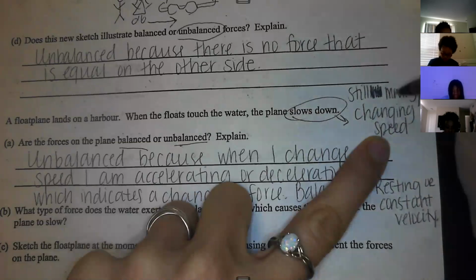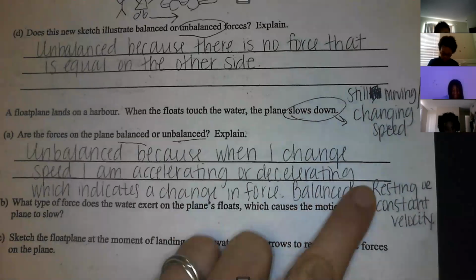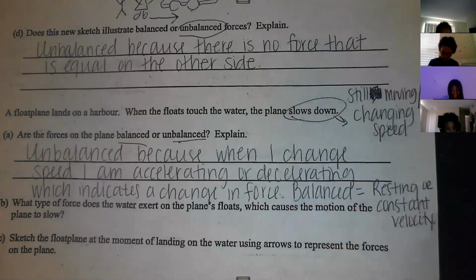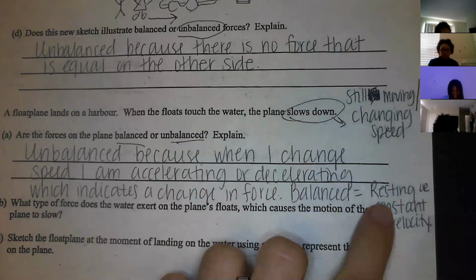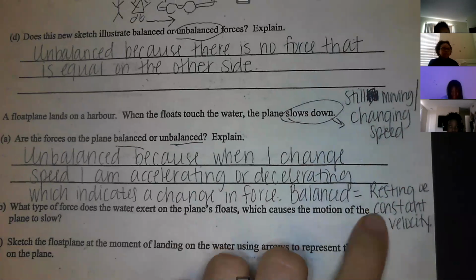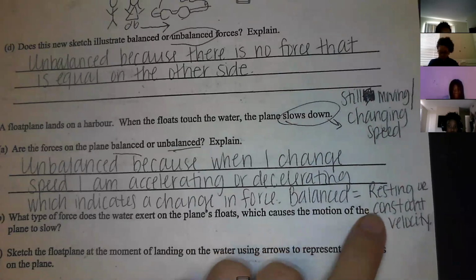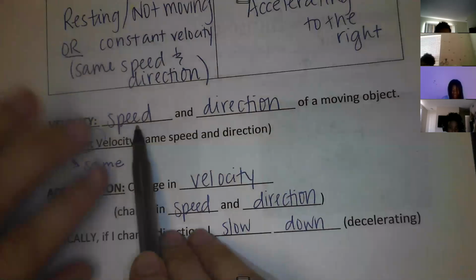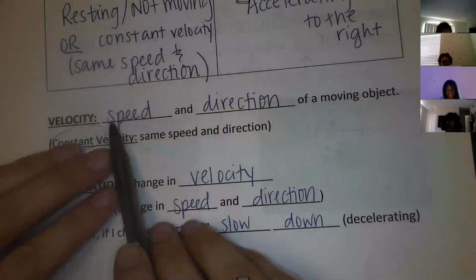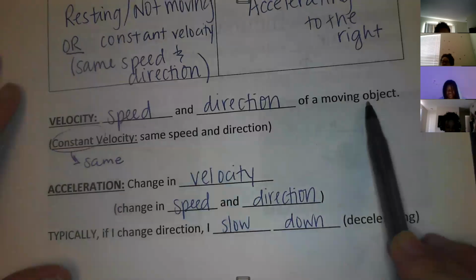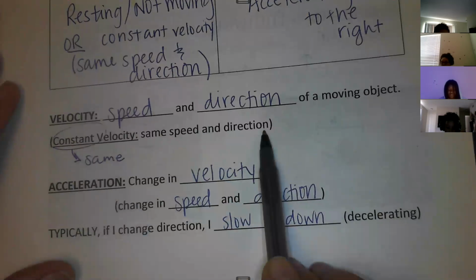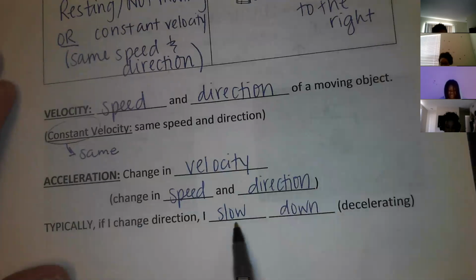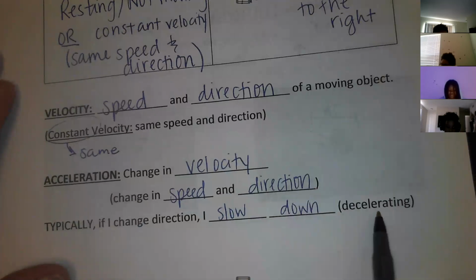If I'm still moving, I can't be resting. And because I'm changing speed, I can't be at a constant velocity. Because we know from our previous notes that velocity is a speed and direction of a moving object. If it was the same speed and direction, I wouldn't be decelerating. Does that make sense to everybody?